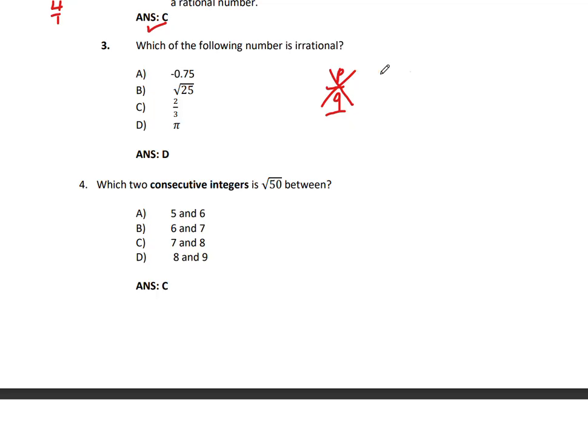Negative 0.75 is the same as negative 3 over 4. So that can definitely be expressed in a fractional form. 0.75, or 75%, is the same as 3/4, or 3 over 4. So negative 0.75 is a rational number. The square root of 25 is 5, and 5 can be expressed as a fraction, 5 over 1. So this is also a rational number. Obviously, 2/3 is a rational number as well because it is in fractional form.